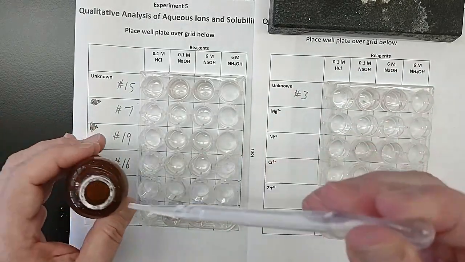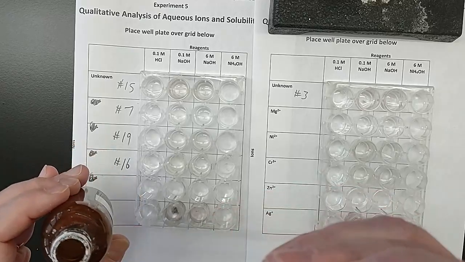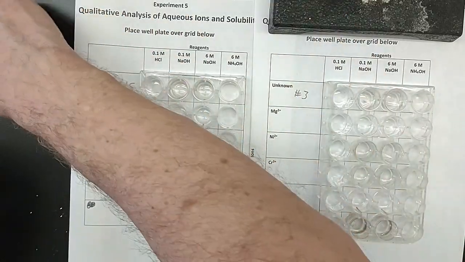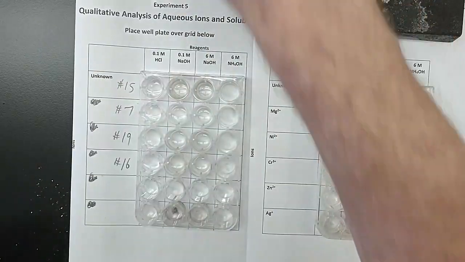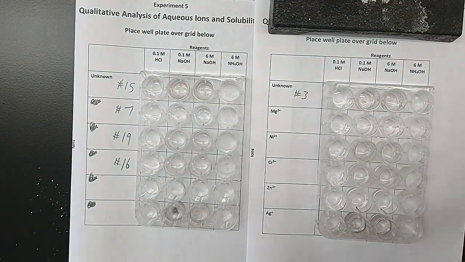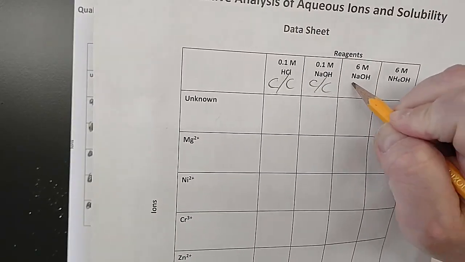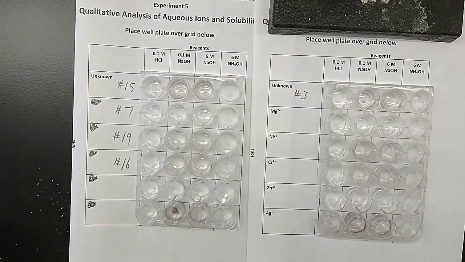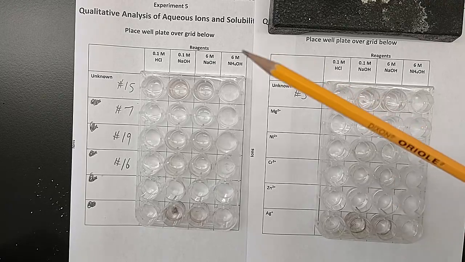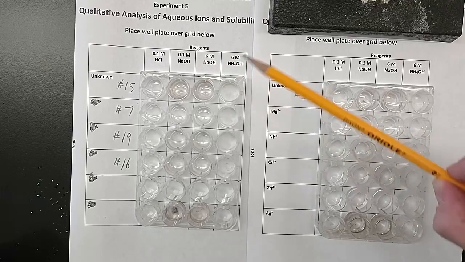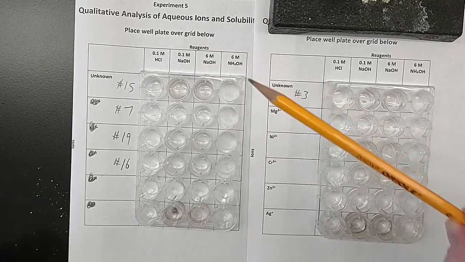And if I do get any of these on my skin, I will rinse them off. And last but not least, that 6 molar sodium hydroxide was also clear and colorless, so I'm going to write that down. Notice I'm writing in pencil, which I really should not be doing. No pencil in the lab. Pen only in the lab.